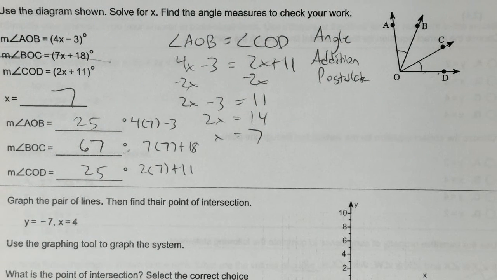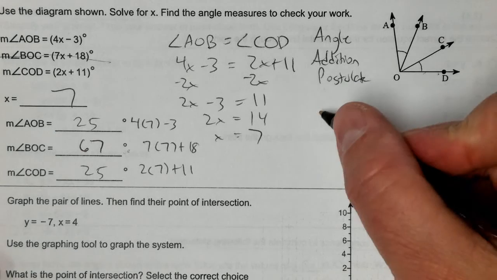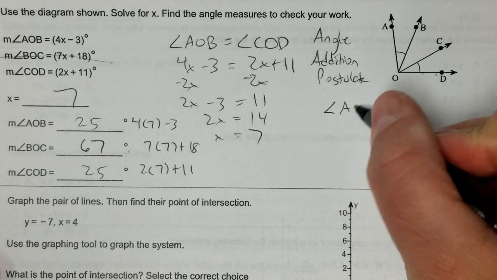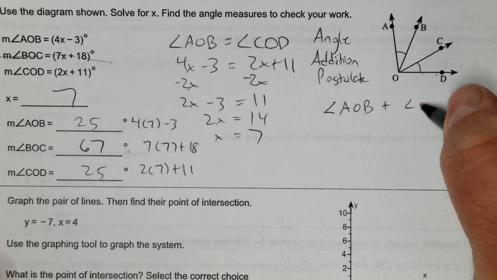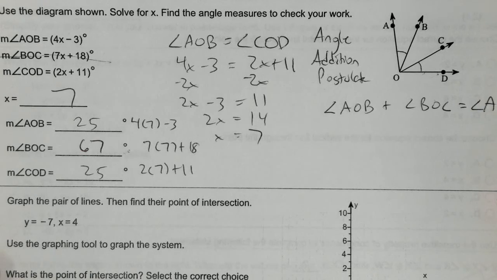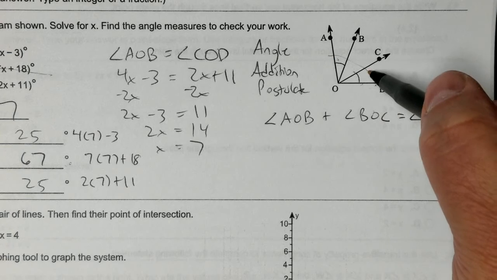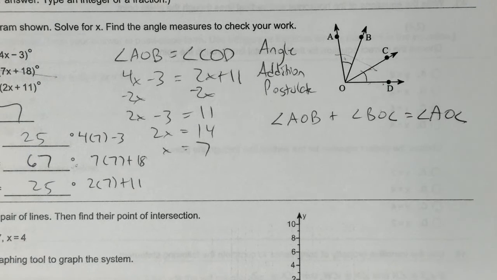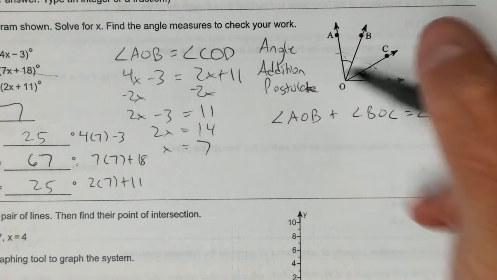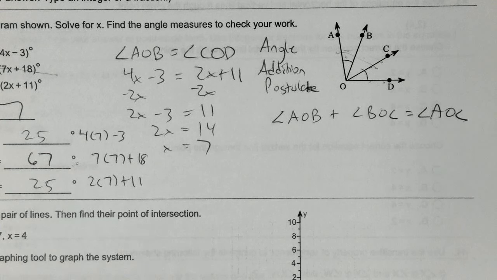So going back to what I was saying earlier, the angle addition postulate would be like angle AOB plus angle BOC equals angle AOC. So this one plus that one equal that whole thing. There's other examples, but I'm not going to write down those. Just this one and that one gives you that.